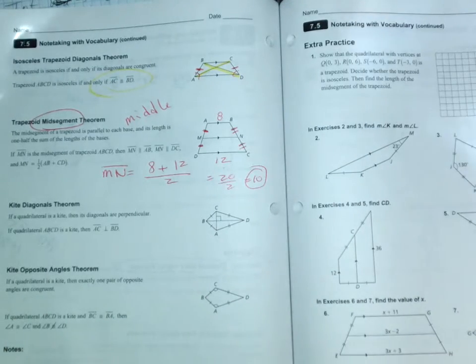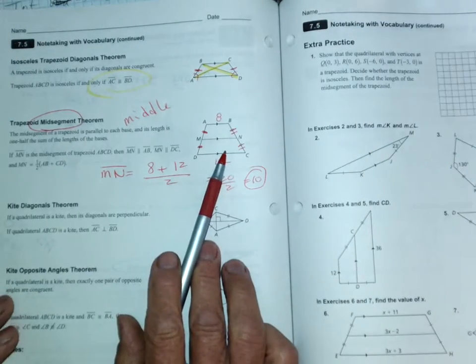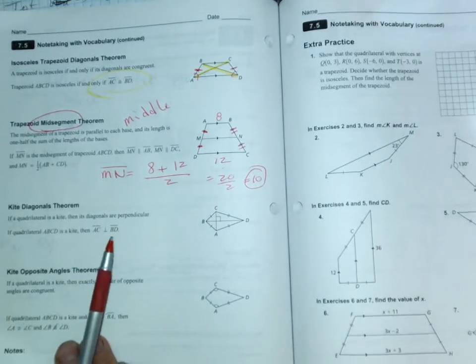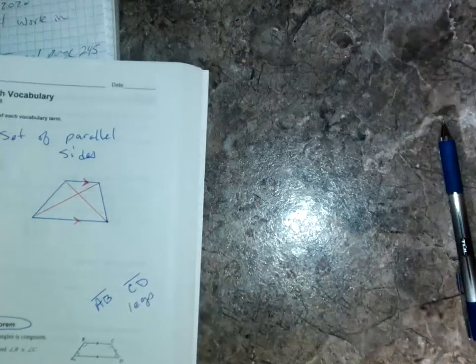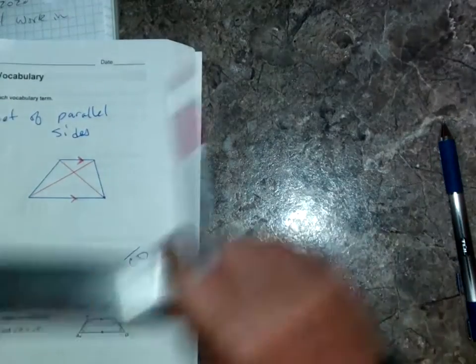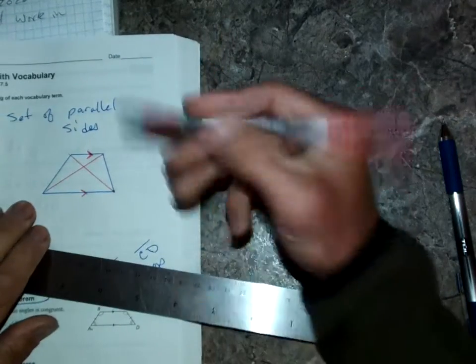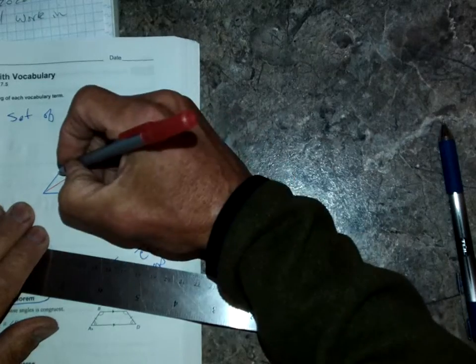Okay, that's the mid-segment of a trapezoid. It doesn't have to be isosceles, so that would have actually worked over here too. We'd have the midpoints on this ugly thing. We'd have the midpoints, mid-segments, let's see, right about there, and right about there, okay.